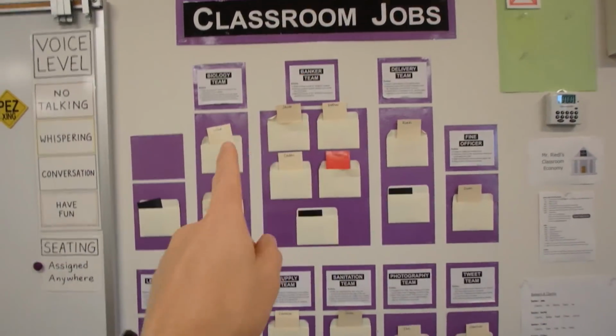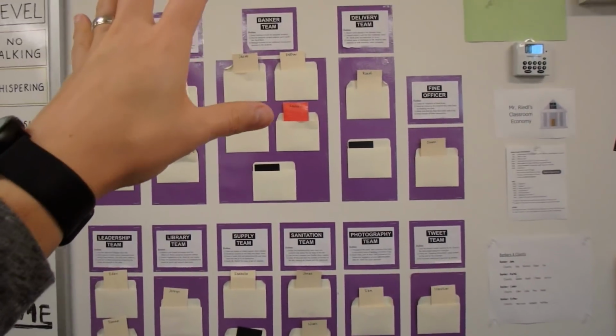These are the jobs that I have for my kids. But really, if you're a teacher and you're trying to figure out what classroom jobs to do, there's lots of other teachers online who I've gotten ideas from for what they do in their classroom for their classroom jobs. There's lots of different ideas out there. But these are the ones that I do that work well for my classroom management system in my classroom.